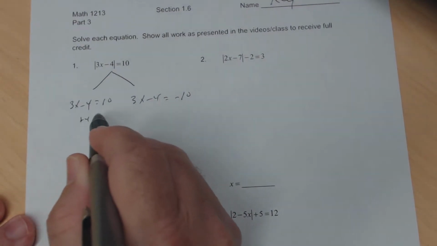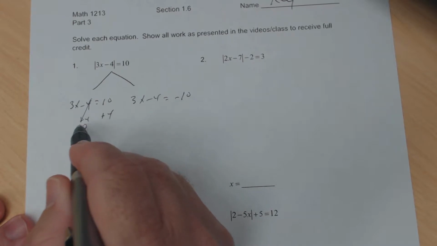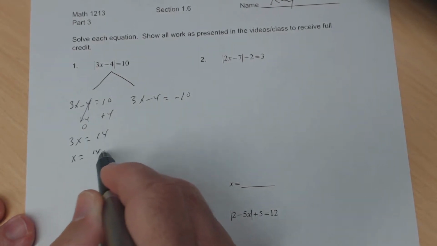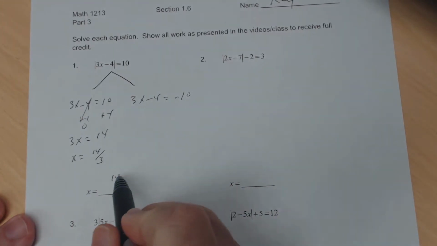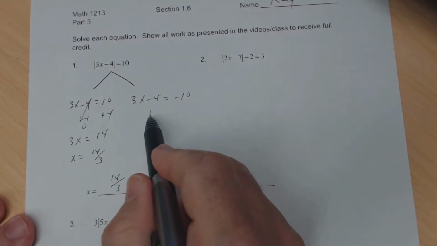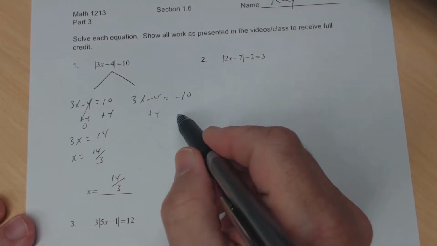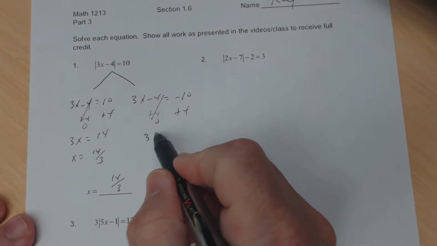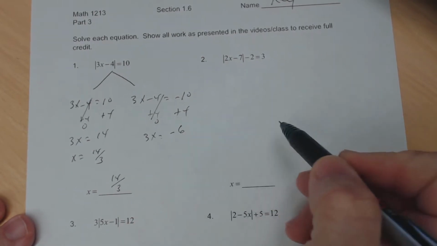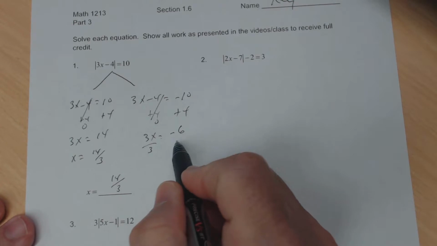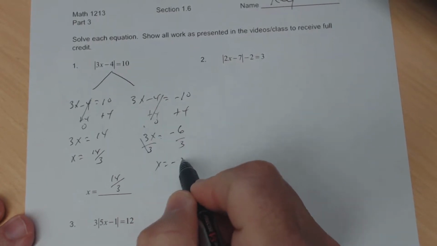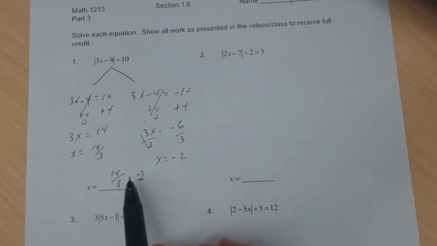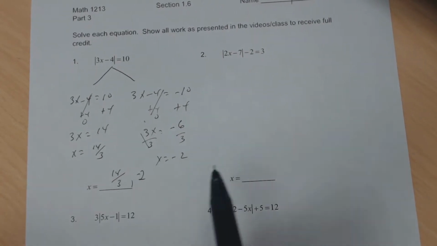We're going to add 4 to both sides. When you combine like terms, I get 3x equals 14, and therefore x equals 14 divided by 3. So that's one of your solutions. Over here, you add 4 to both sides. Combine like terms, I get 3x equals negative 6. If you divide both sides by 3, I get x to be negative 2. So those are your two solutions, negative 2 and positive 14 thirds.